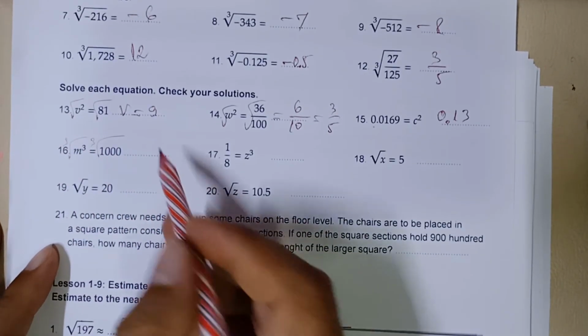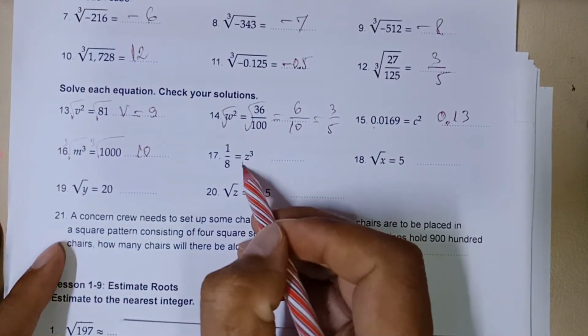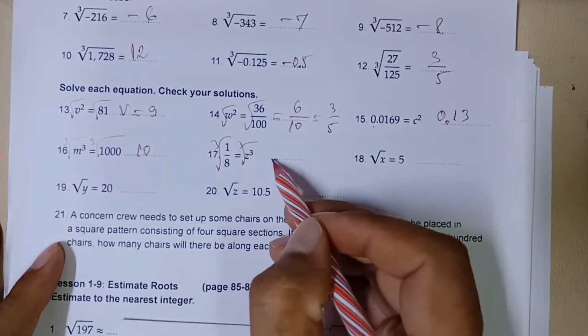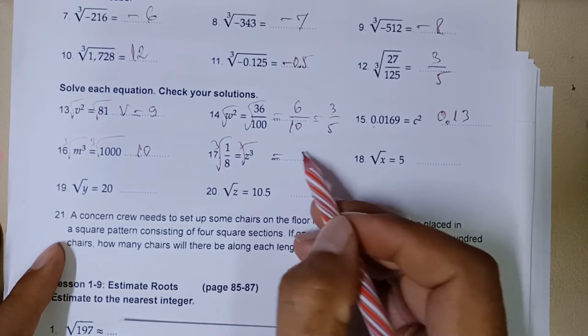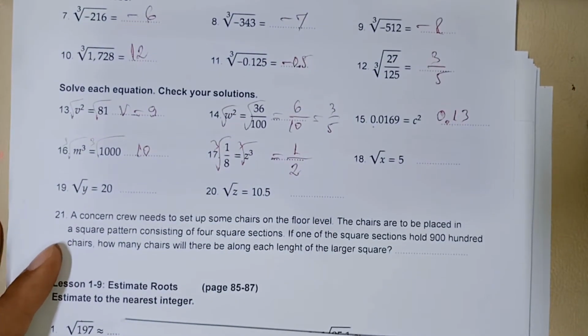This is the third root. The third root of 1,000 is 10. This is also the third root. The third root of 1 is 1. The third root of 8 is 2 because 2 to the third is 8.